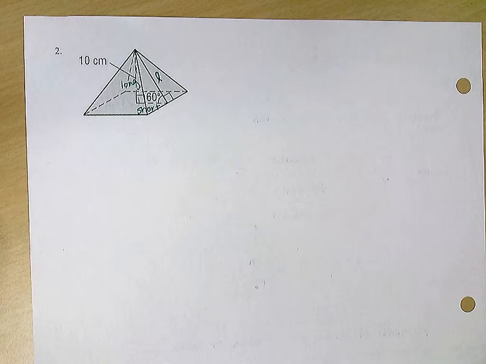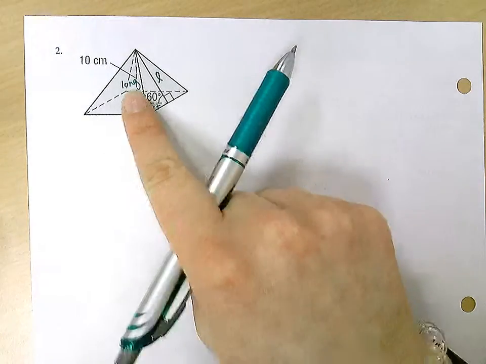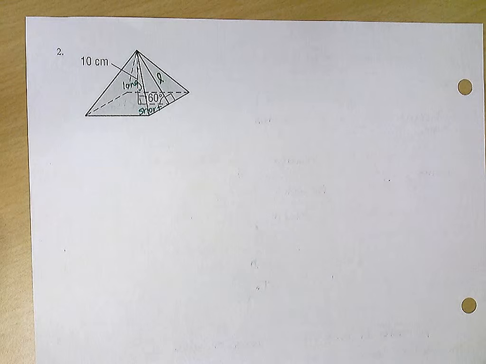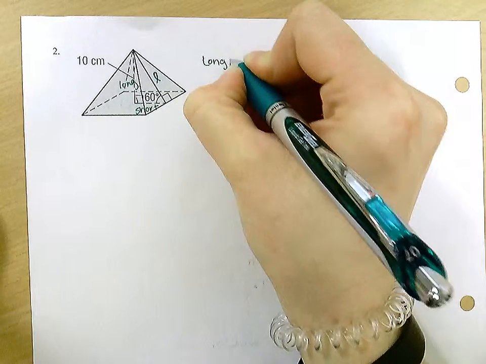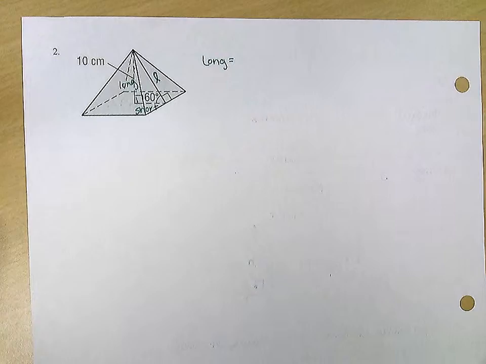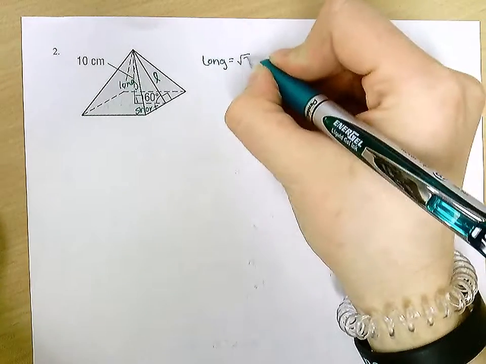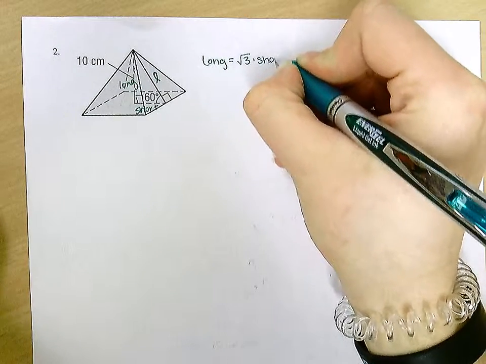Now, if you are not given the short side, you need to find the short side first. Since I'm given the long side, I'm going to use the equation that says long side in it, so I can plug in a number for it. Our long side is equal to the square root of 3 times the short side.